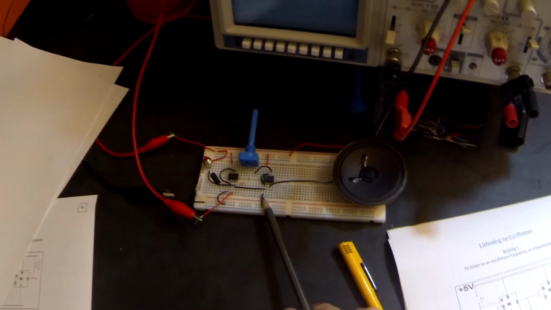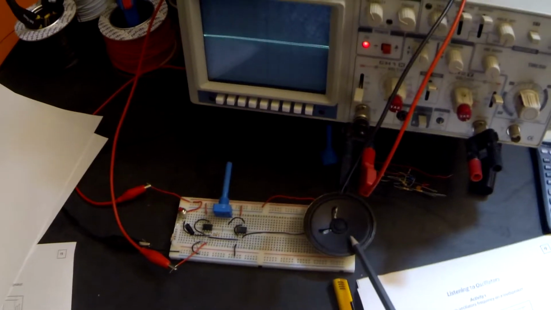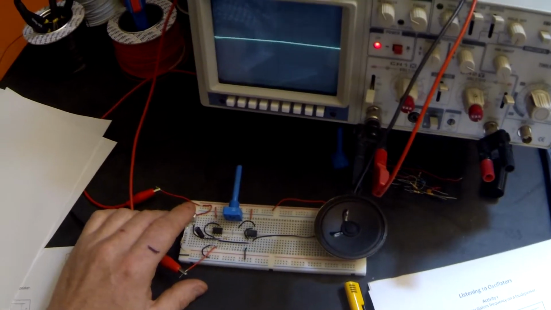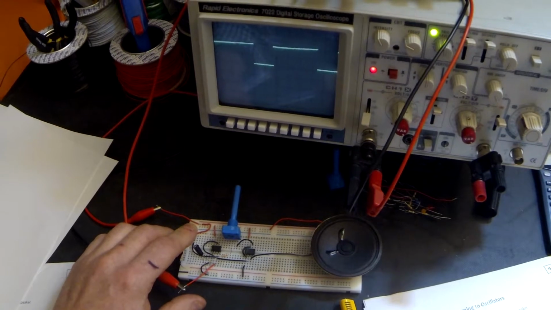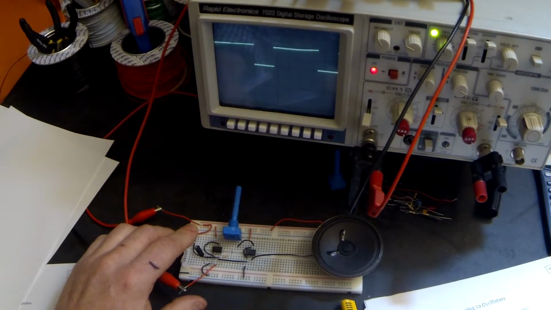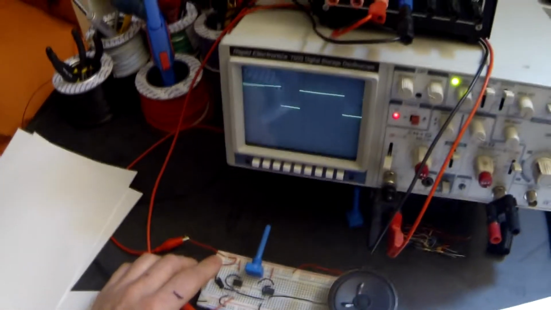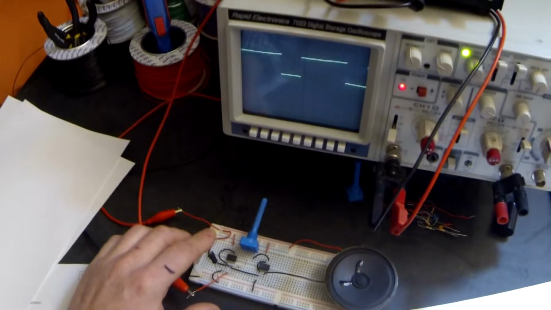So in front of me, here is my circuit, here is my switch, here is my variable resistor and my loudspeaker and my two 555s. So I'm going to press the switch and hopefully you should hear the loudspeaker come on. And on the oscilloscope you can see the frequency of the output of the oscillator.